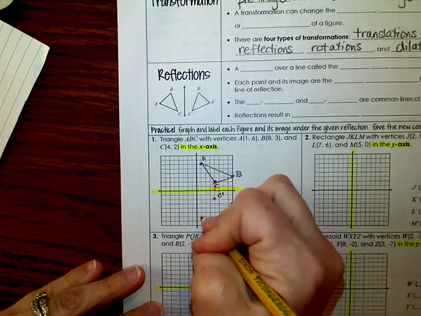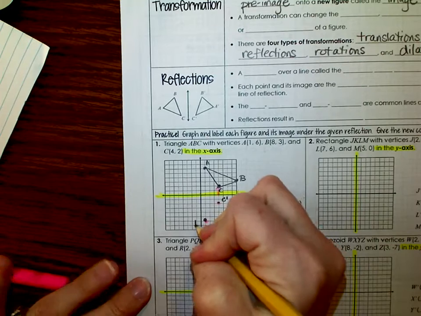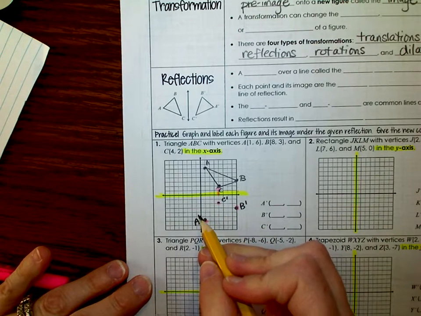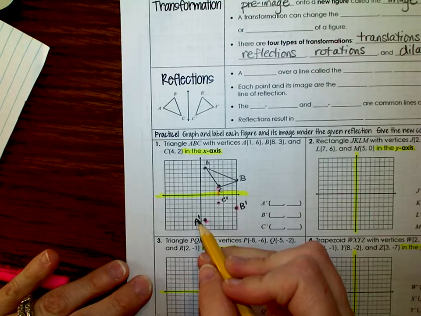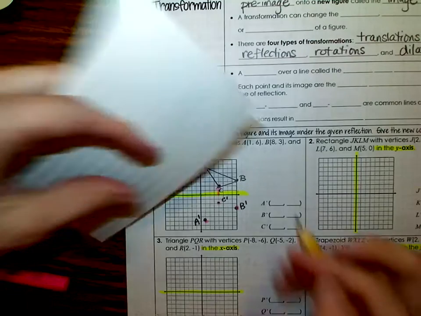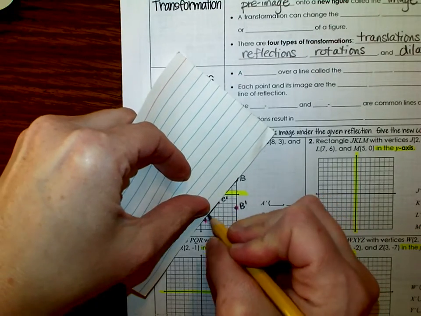Right there. And then you'll just go ahead and label those with these little apostrophes that you see I've written here. An A with an apostrophe means A prime, or that's the image point. So A prime, and we have B prime, and we have C prime. Then we're going to go ahead and connect those together just like we did before.